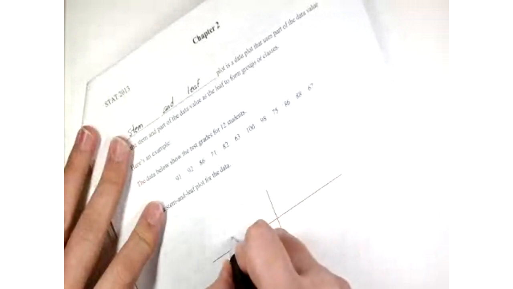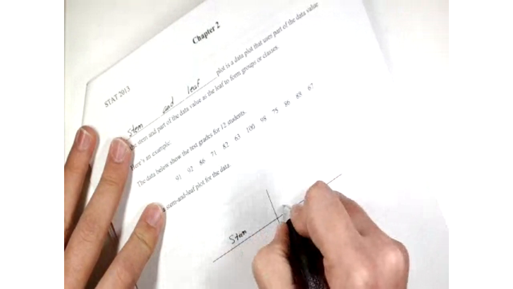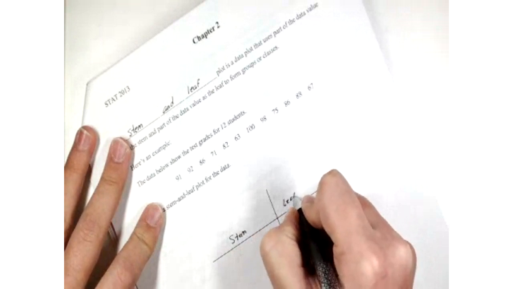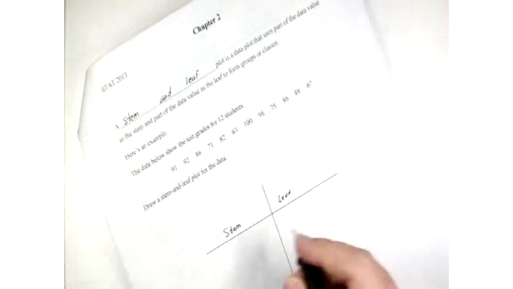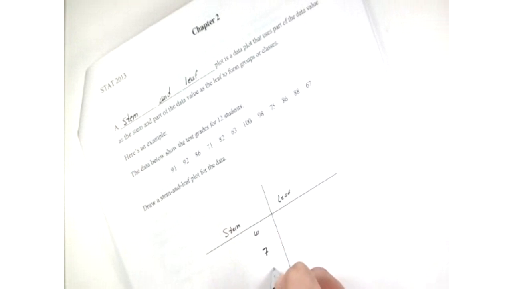Our stem is going to be the tens place, and the leaf is going to be the ones place. The lowest number we have is 63, and the highest is 100. So we're going to go 6, 7, 8, 9, and 10.